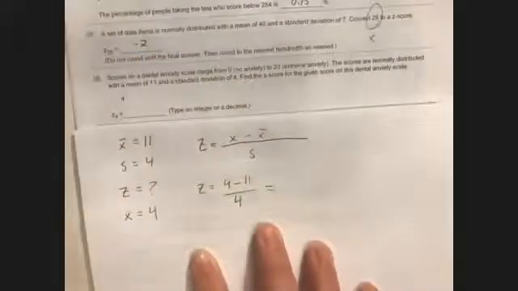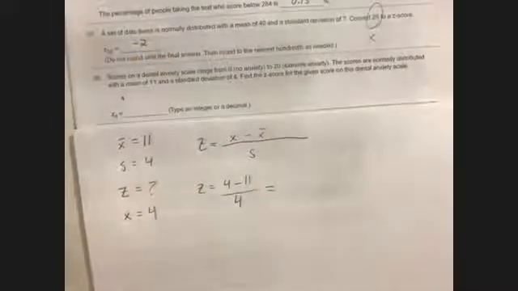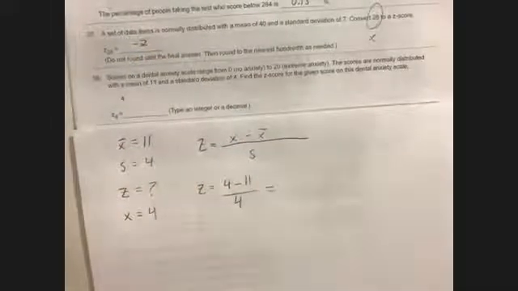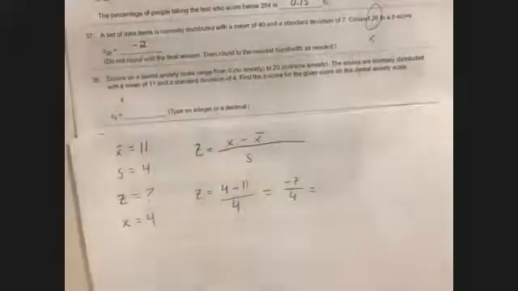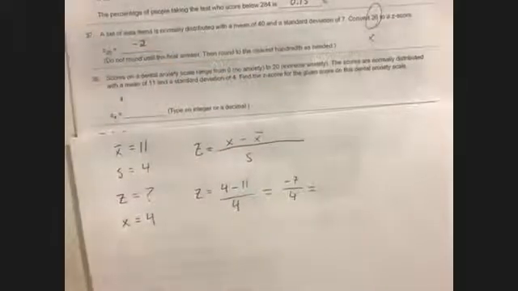Z is 4 minus 11 over 4. 4 minus 11 is minus 7 over 4. It says to type an integer or a decimal.